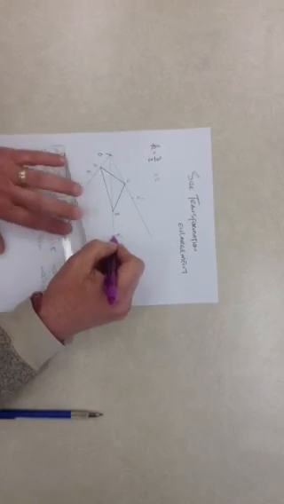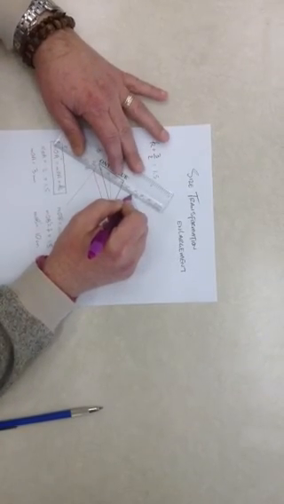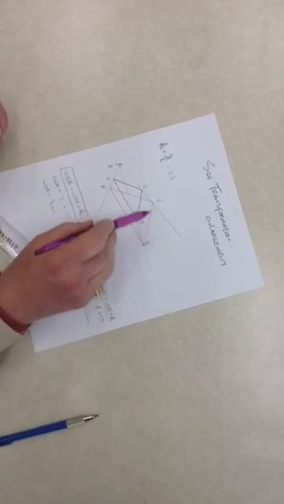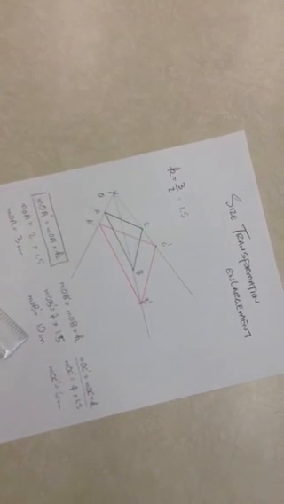I'm going to use a different color now. The original goes from A to B to C back to A. So when I'm doing my enlargement, I join A prime to B prime. There it is. B prime to C prime. And then C prime goes back to A prime. And there, the pink A prime, B prime, C prime is 1.5 times the original A, B, and C. And that's the end of part A.